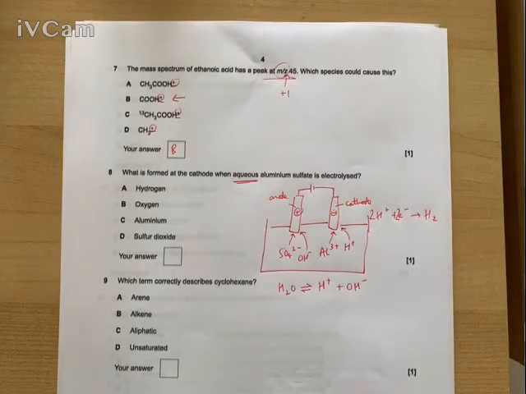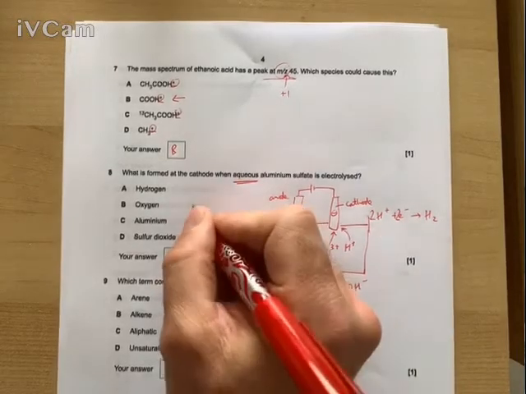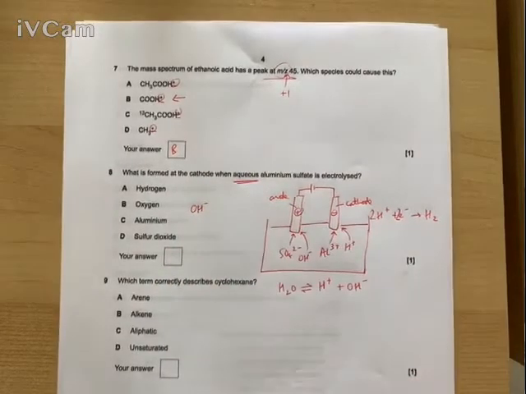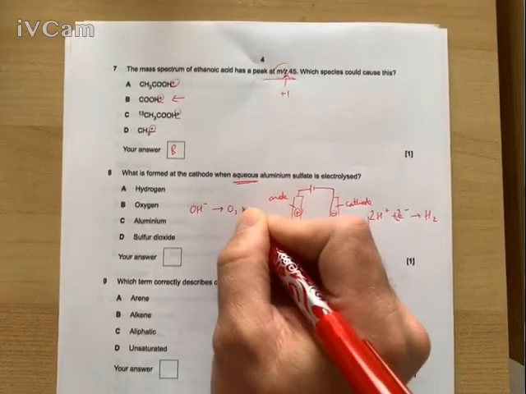They've got a strong preference to being discharged. Yet every other negatively charged ion that we're going to meet doesn't in general get discharged at the anode. So what's going to win here is hydroxide ions. So hydroxide ions are going to be oxidized. They're going to lose electrons and turn into oxygen.